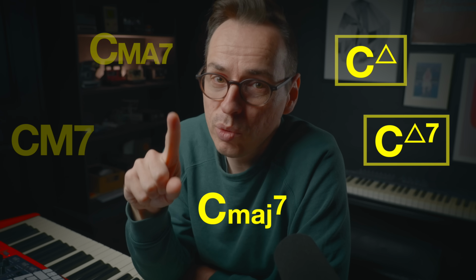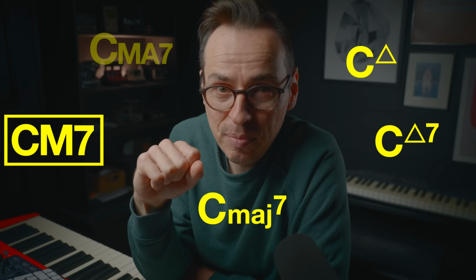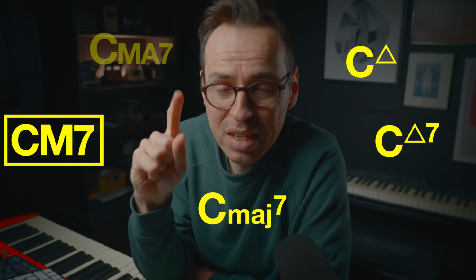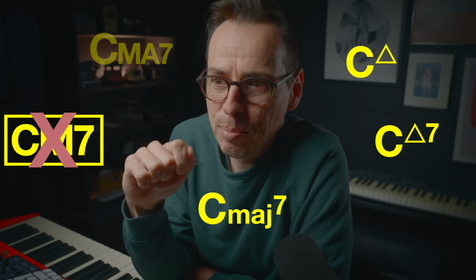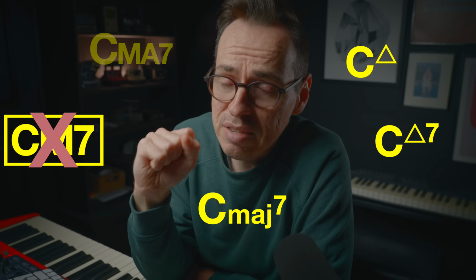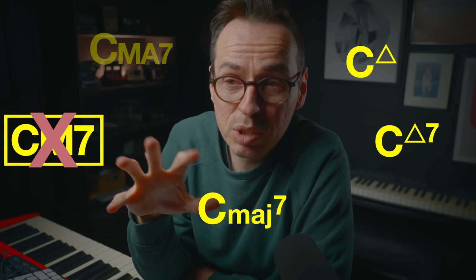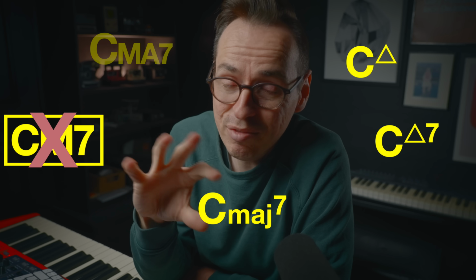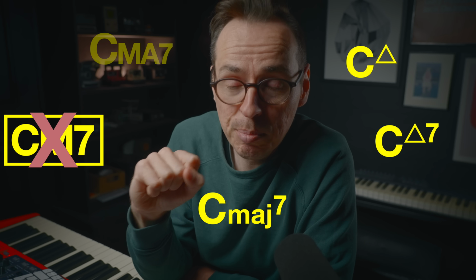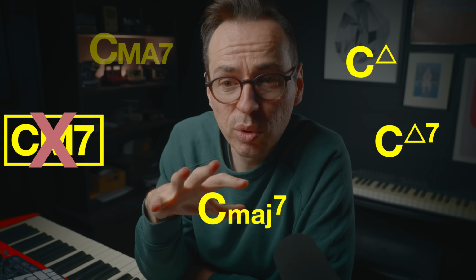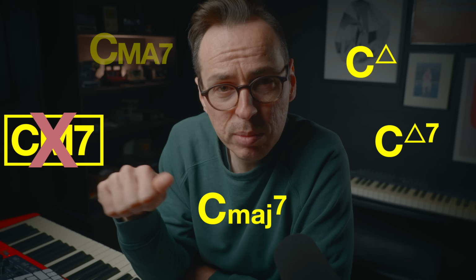Now there's this one way of writing it, which is an uppercase M and then a 7. Can we all agree to not use that? It's not very common, but I think it's dangerous. It's very similar to a minor 7 symbol, especially when it's handwritten, and they are very different chords, and we don't want to be making mistakes between major 7s and minor 7 chords. So we're all in agreement? No more chord symbols like this?